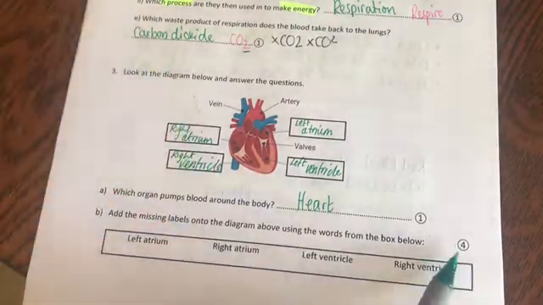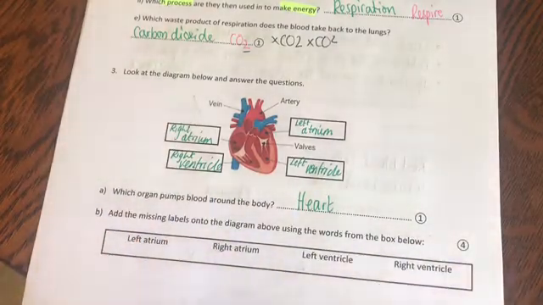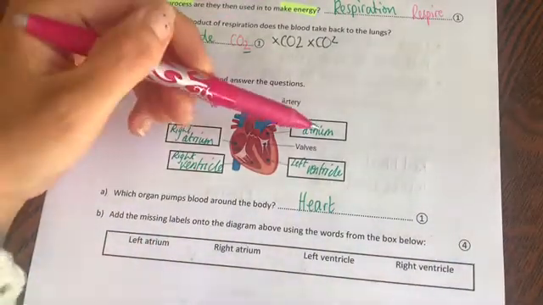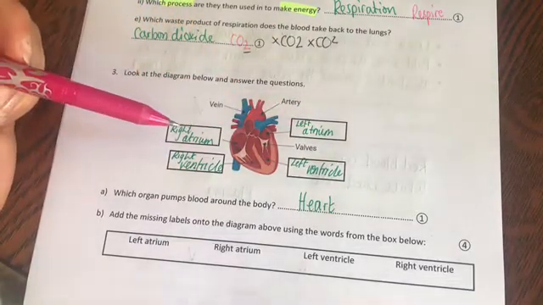So you get a mark for each correct one. Okay, so a mark for each correct one. Now what I'm going to do is, if you put your left and right round the wrong way, I think that's a really easy mistake to make.